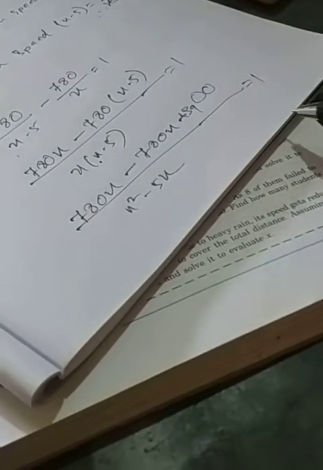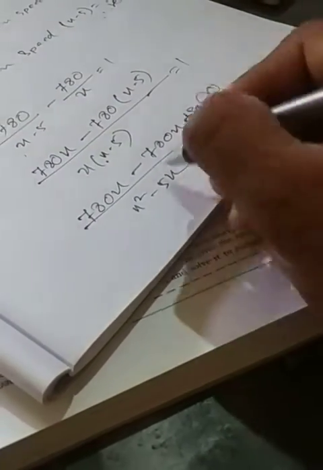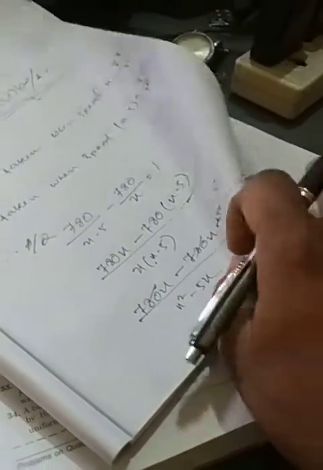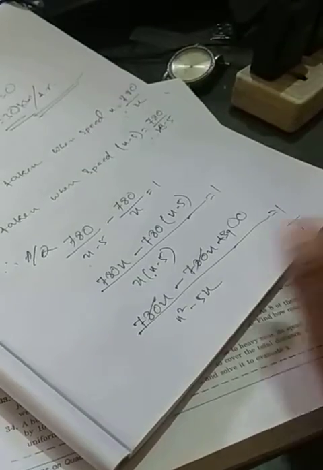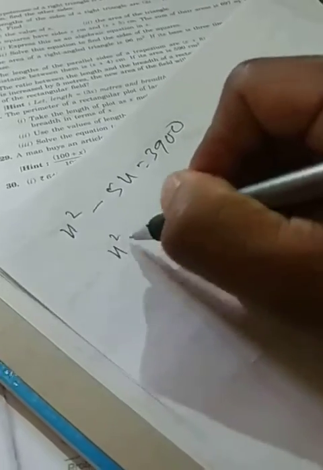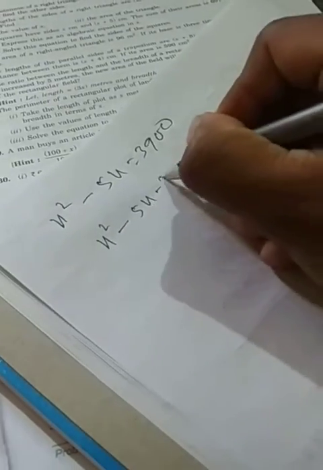Now cross multiplication, see nicely, while you do cross multiplication, what will you get? x square minus 5x equal to 3900. And this one you bring to this side, x square minus 5x minus 3900 equal to 0.